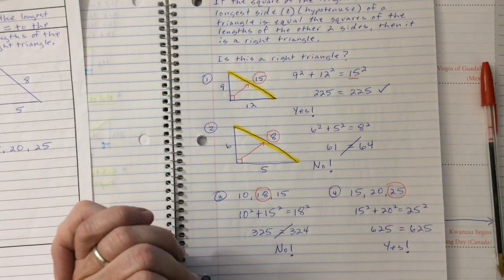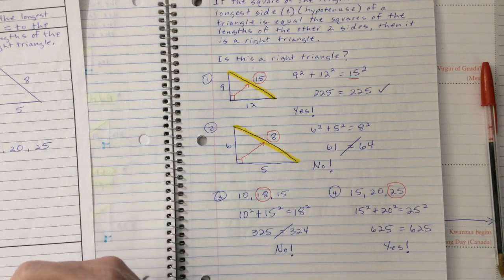That'll do it for the rest of 8.7c. We have one more teak, then we'll review and test before the break.